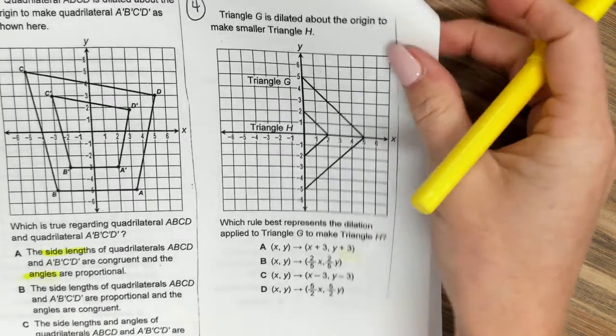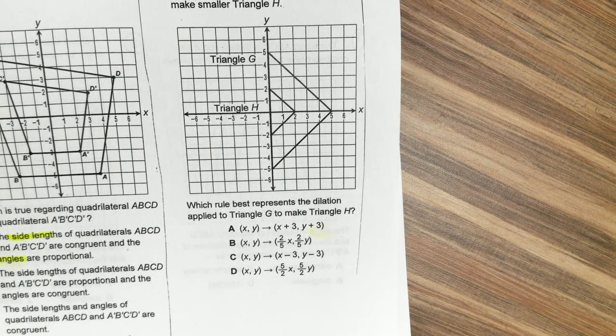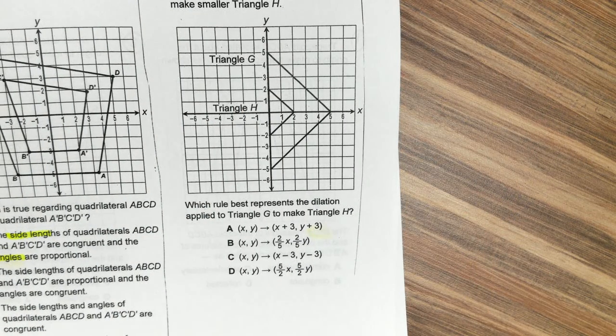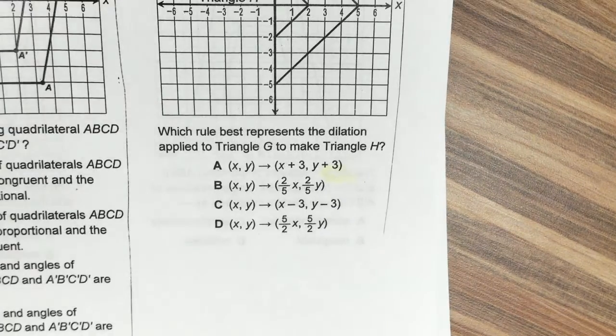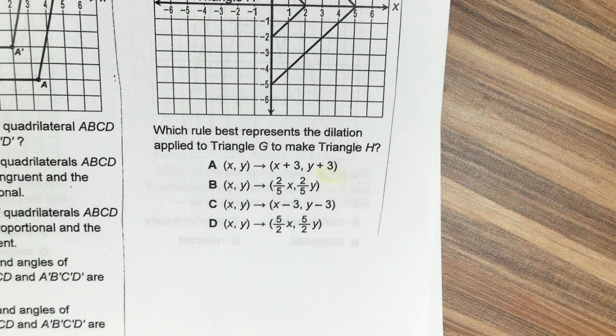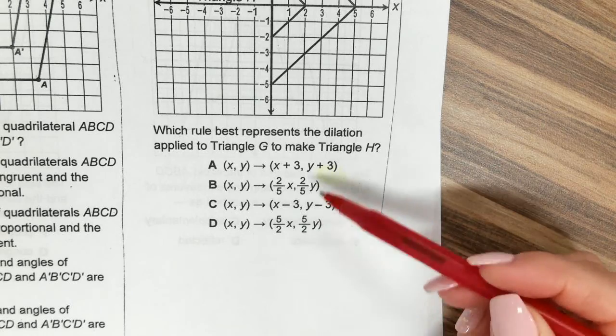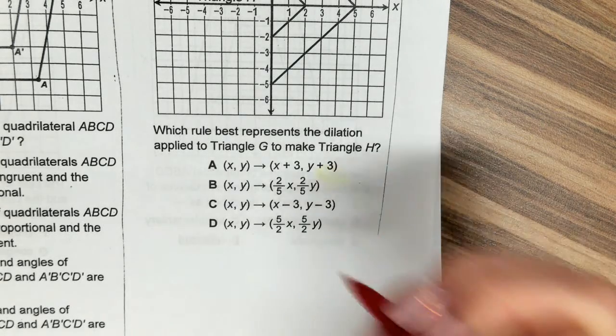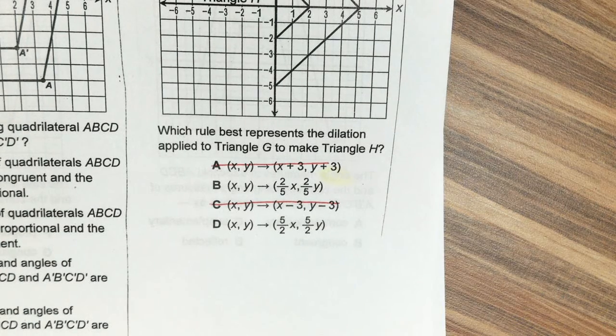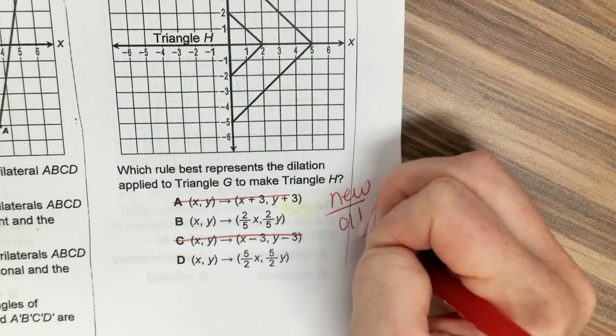Now, let's look at number 4. This is the rest of the assignment is number 4. What are we learning today? Dilations. Look at the answer choices. 2 of them are not even dilation rules. Which answers are not dilation rules? A and C. Those are translation rules, if y'all remember that from last week. So on this whole paper, you can go through and mark those addition and subtraction rules off. To solve this problem, you're going to have to do new over old.